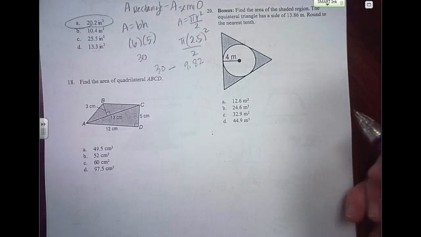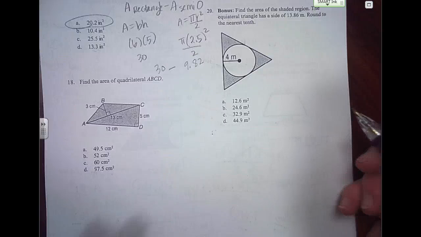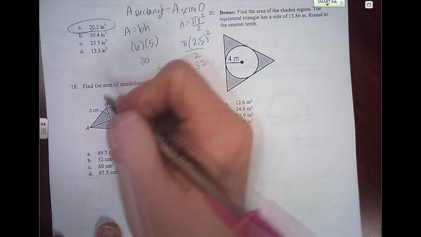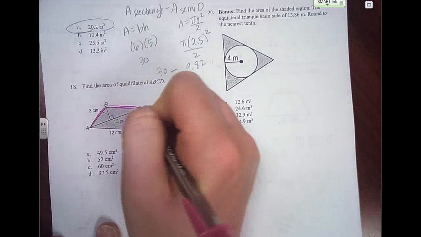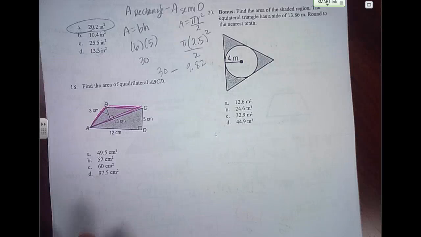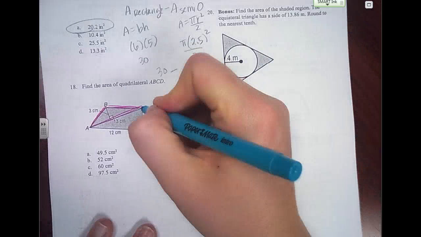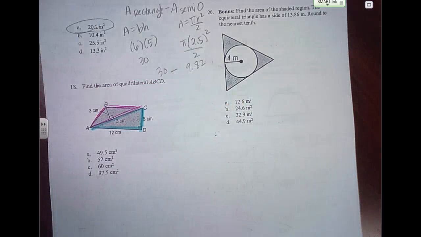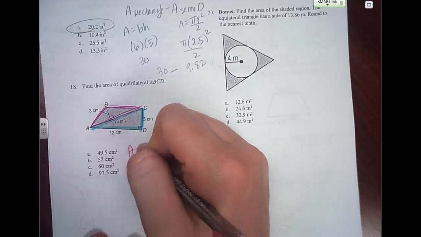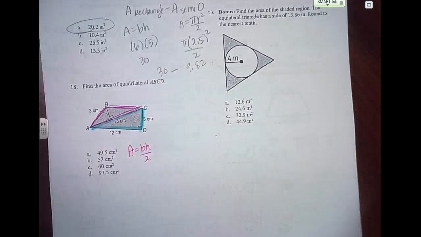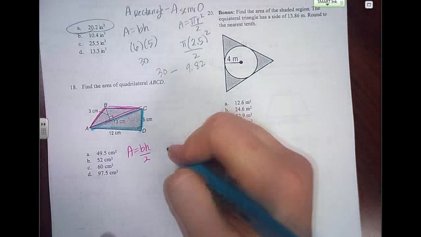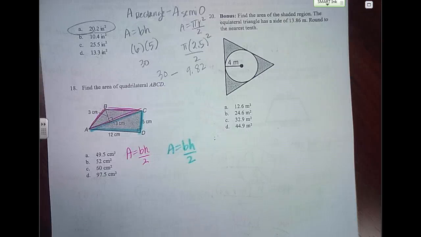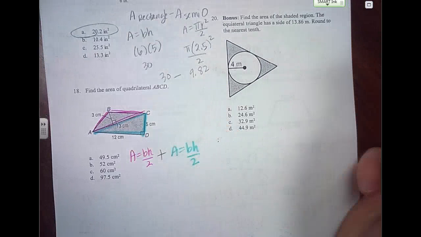Number 18, find the area of the quadrilateral. So let's see what we have here. I'm going to do two triangles. So I'm going to do this triangle here, and then I'm going to do this triangle here. So the area of the pink triangle, base times height divided by 2. Area of the blue triangle, base times height divided by 2. And we're going to add those together.